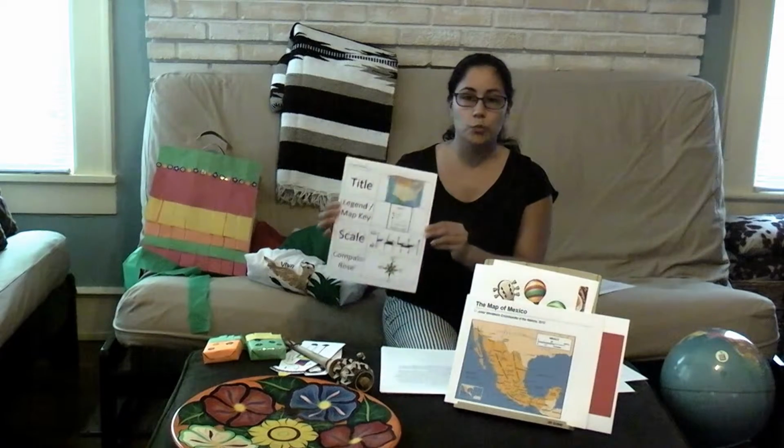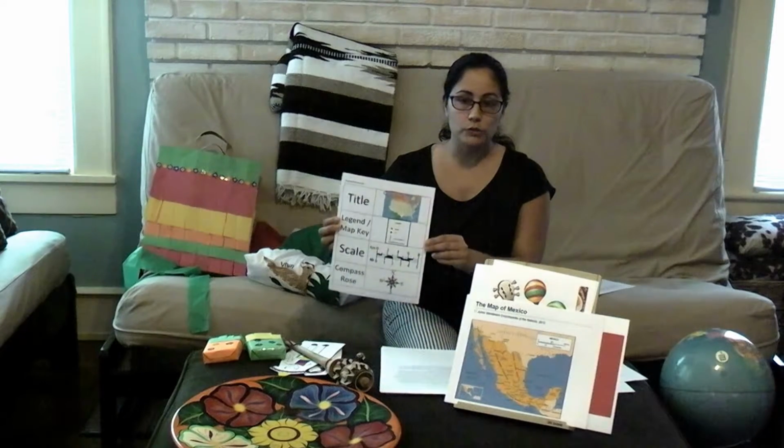And after the general information, we will go into a geography lesson, and we're going to review basic map elements. And to do so, we're actually going to use a map of Mexico. So this is a good way to integrate Mexico into a social studies lesson. In using this map, we will be able to identify the title, the map key, the scale, and the compass rose. I will also have this word wall to help the students recall this information.